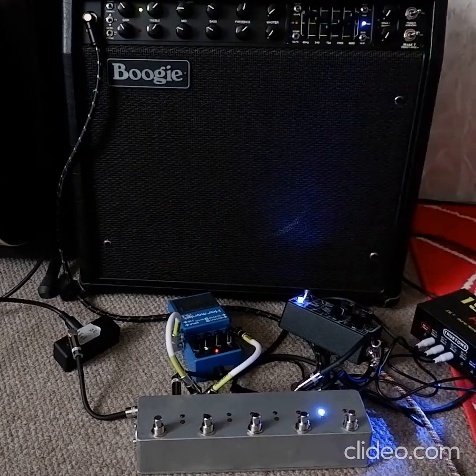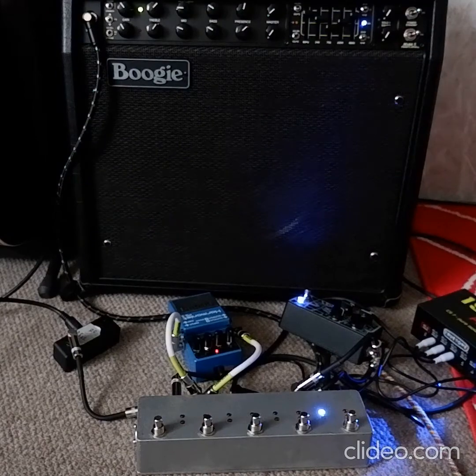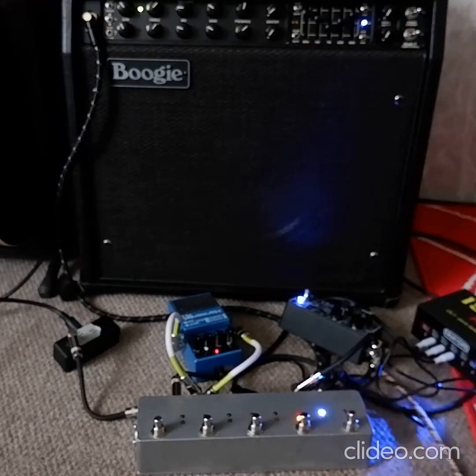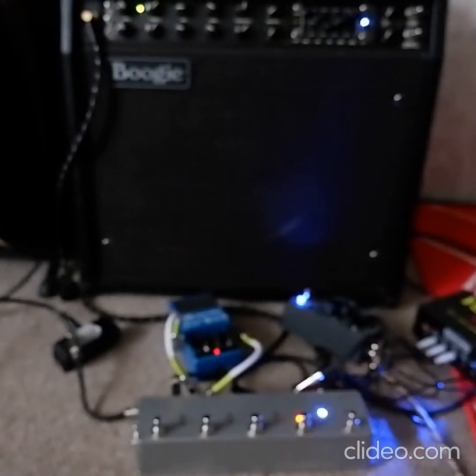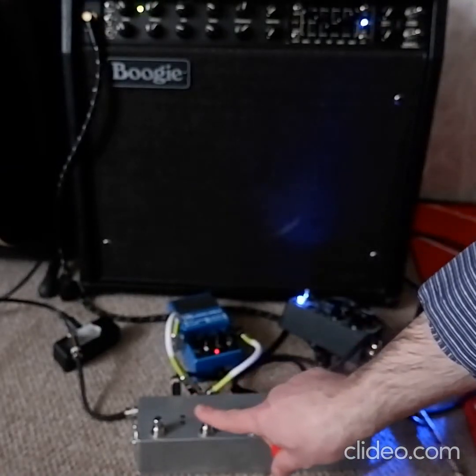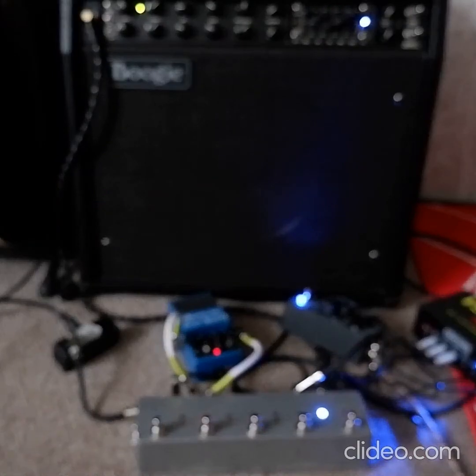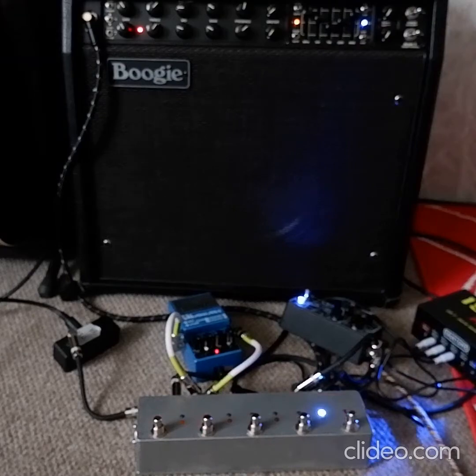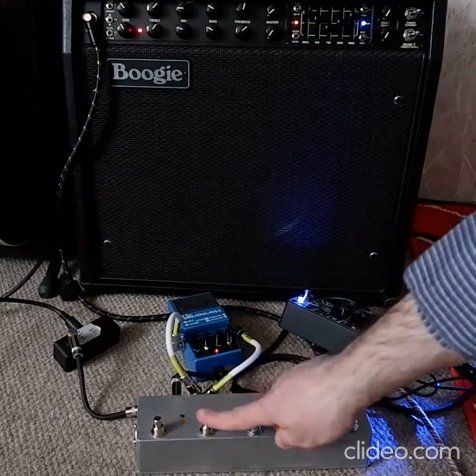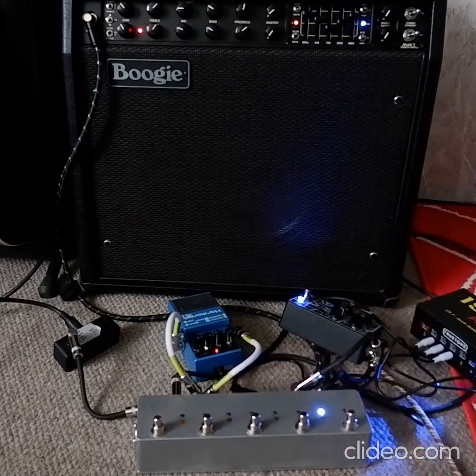So for instance, we can recall pedals as a normal looper. So in this case the overdrive or the harmonizer, or we can switch channel and go to the drive channel of the amplifier.